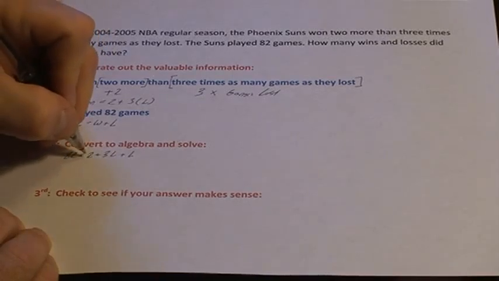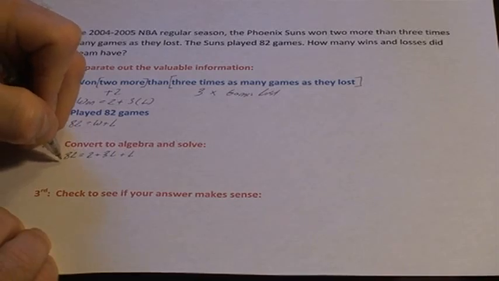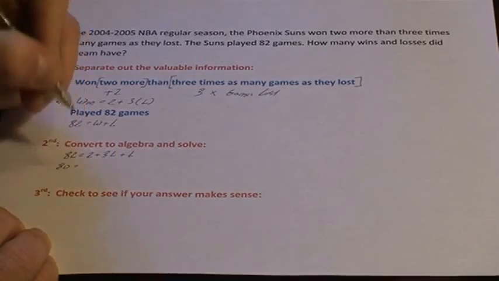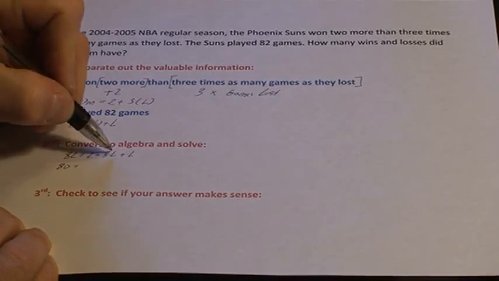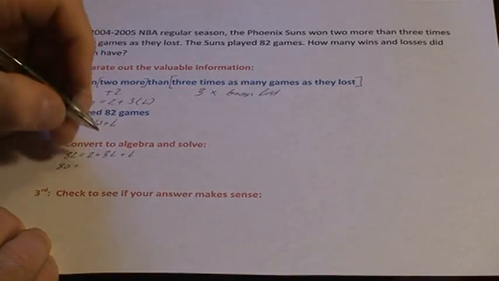So if we subtract the 2 from both sides, we get 0 here and we get 80 over here. 82 minus 2 is 80. Equals, since they have the same variable, L, it's 3L plus L is 4L.